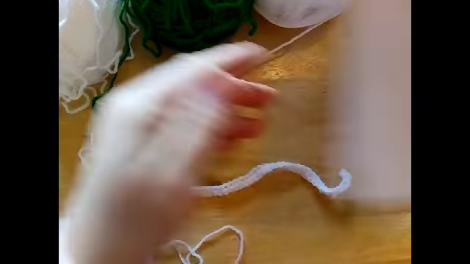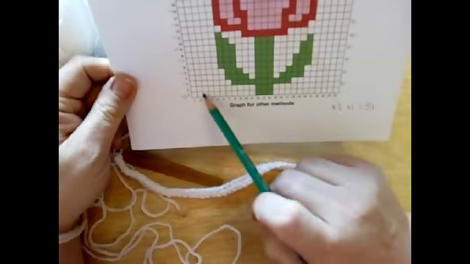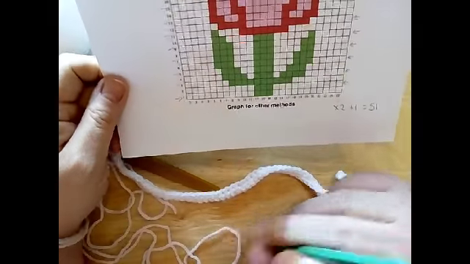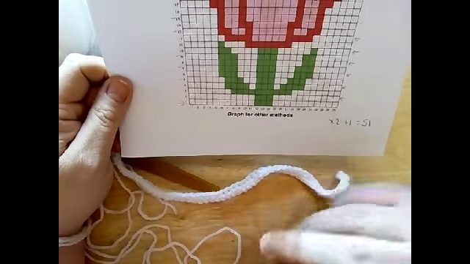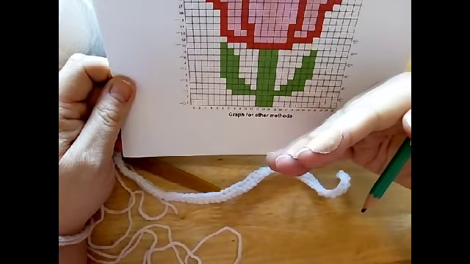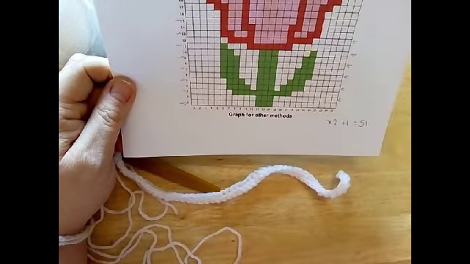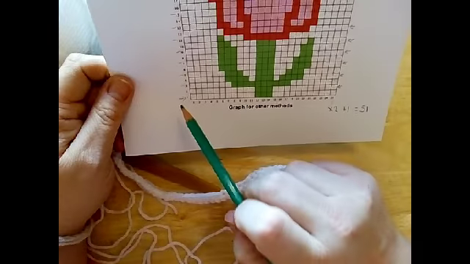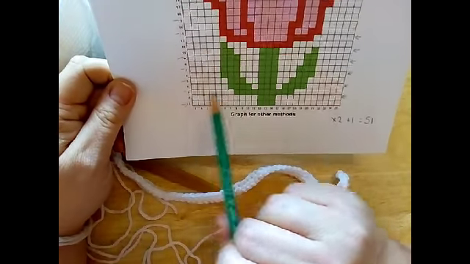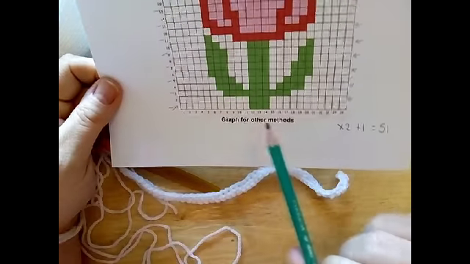Now if I bring this chart in, the only other thing I forgot to tell you is that because the bobbles naturally pop to the back of your work, you want to read your graph from left to right for the first row.